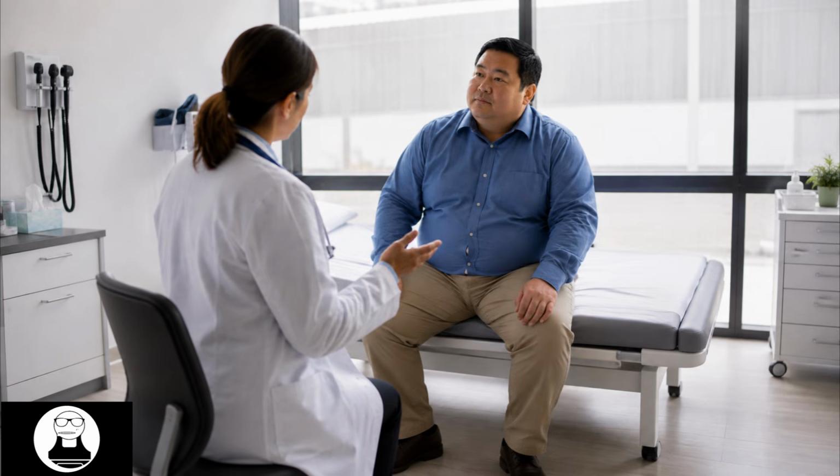There was no medication that my doctor could prescribe at that time. My doctor advised me to improve my diet and lose weight. At the time, I weighed about 100 kilograms, or 220 pounds.